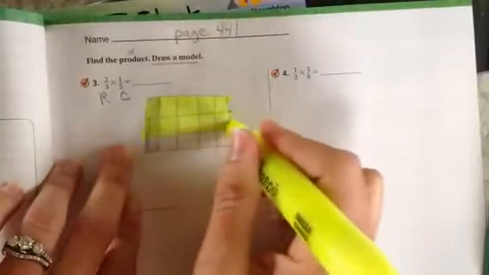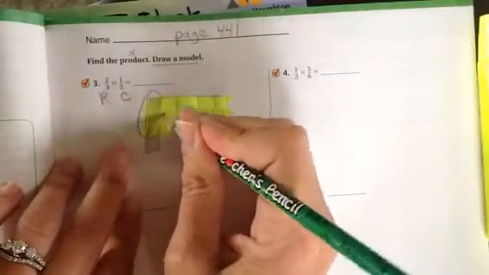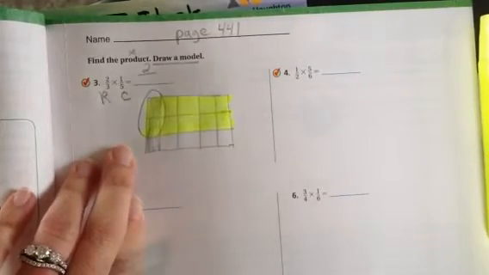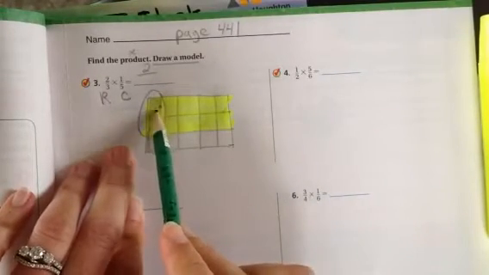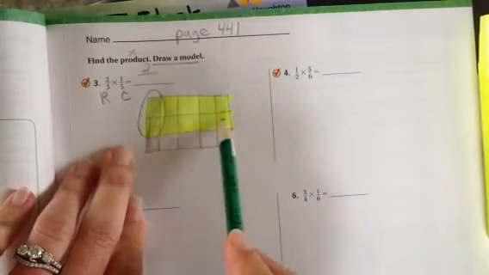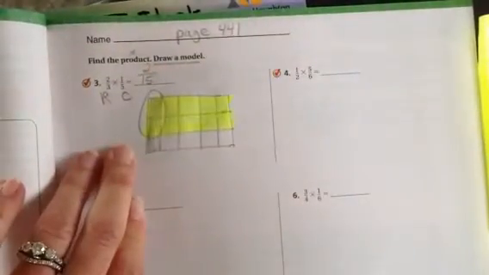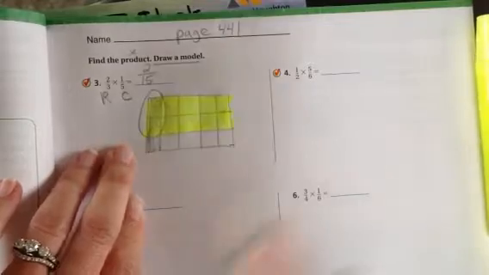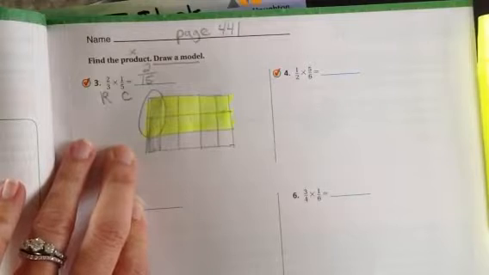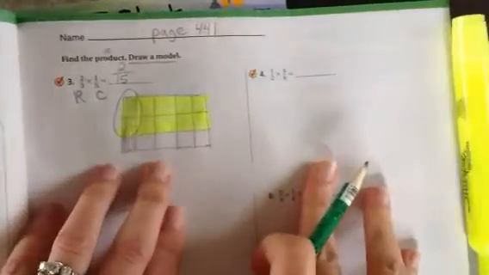And then again, we're just looking for the part that's double shaded or overlapped, which is right here. So I have 2 of my squares are double shaded. Out of the total, we have a total of 15. 5, 6, 7, 8, 9, 10, 11, 12, 13, 14, 15 out of 15 is our total. Okay, so 2/3 of 1/5 is 2/15. Okay, let's try another one.